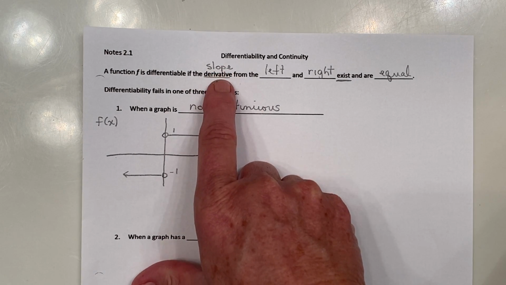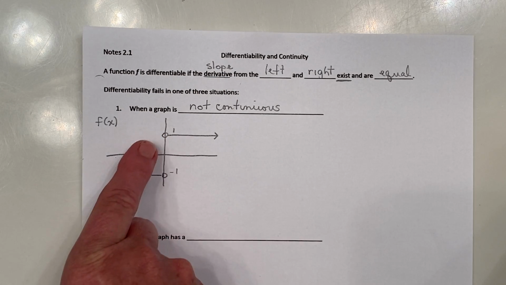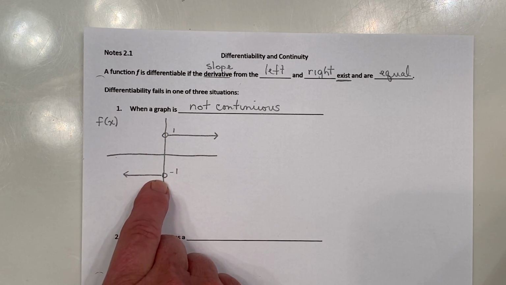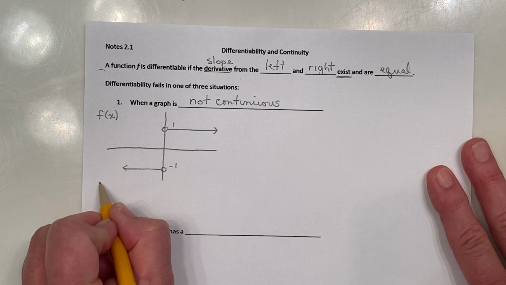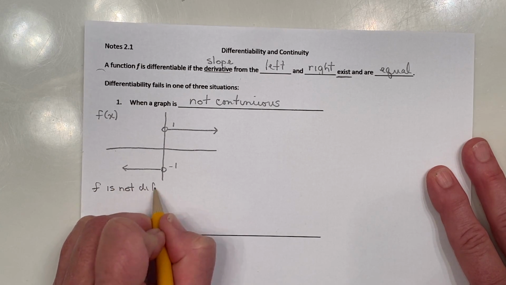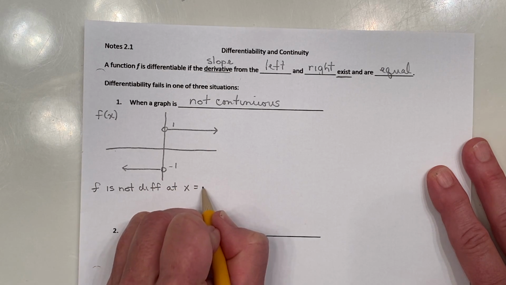Differentiability means we're looking for the slope of the graph. Okay, this differentiability would not take place at x equals 0 because we don't even have a point there to put a tangent line to. Okay, so we say down here then, f is not differentiable, I'm going to abbreviate, at x equals 0.